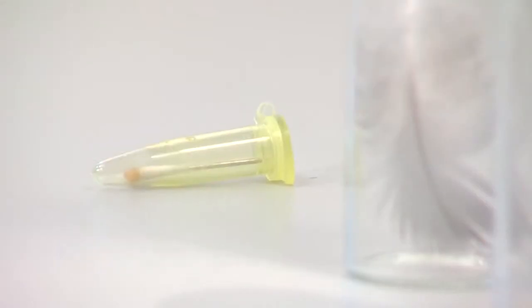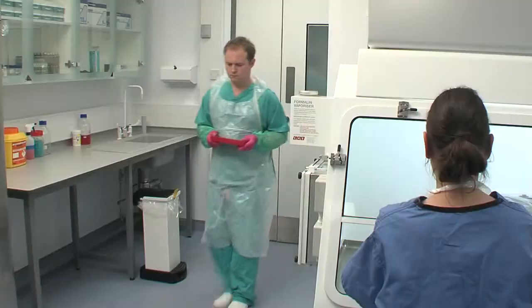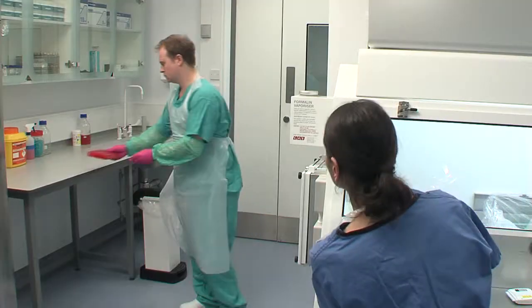A small spill outside a safety cabinet of a Category B virus might include a swab, a feather, or a small piece of tissue. Given the risk factors, the following procedures should apply. Alert all staff working within the area to move to another lab or lobby immediately.